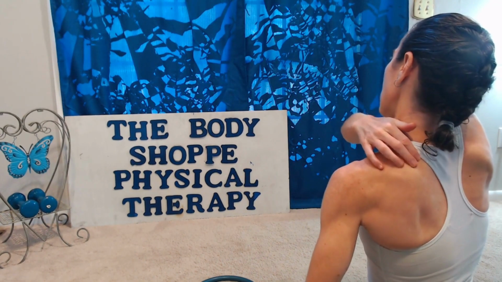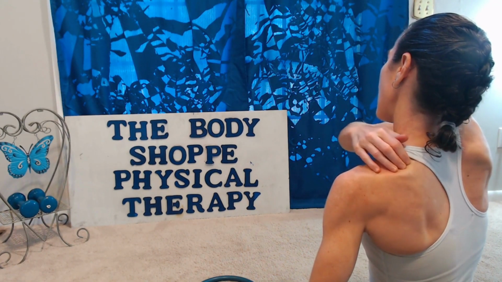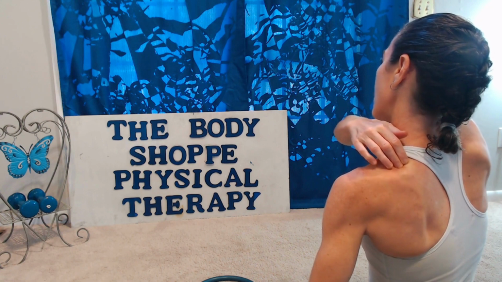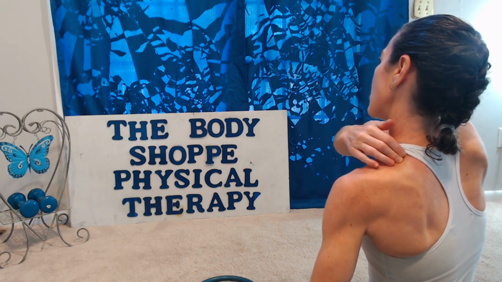So the muscle that we're working on is going to go from this corner of the scapula, so your shoulder blade. If you go up to the very top and you find the corner, that's where it is attached. And it's going to travel up underneath the trapezius muscle.